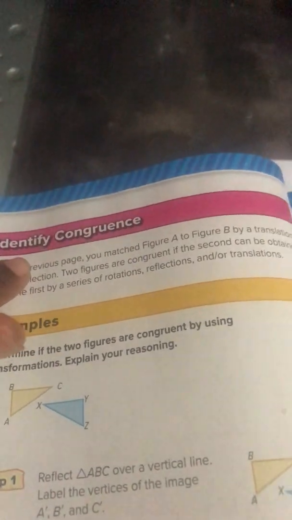Okay, girls, this is lesson 1, chapter 7. We have started chapter 7. And lesson 1 is very short because all you need to know is to look at your shape and determine if there is congruency. See, it is asking you to identify congruency.